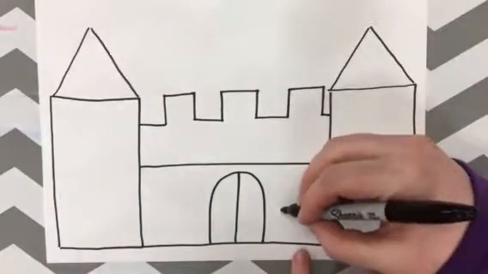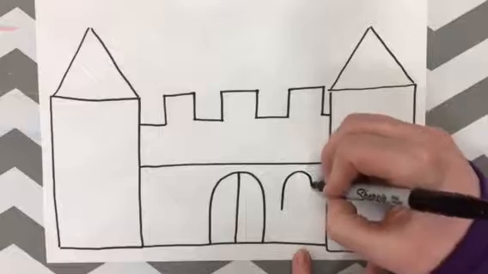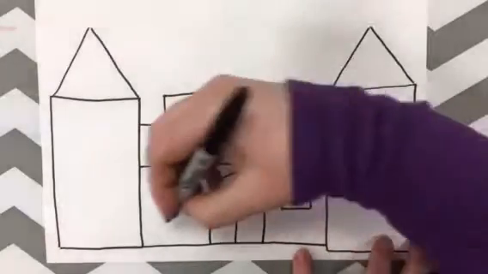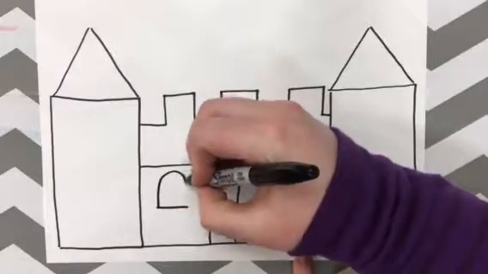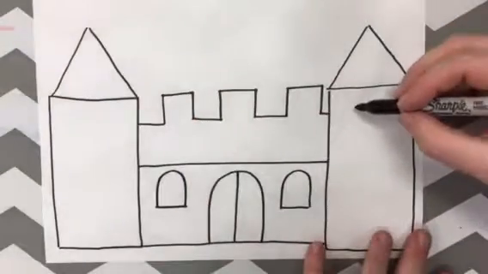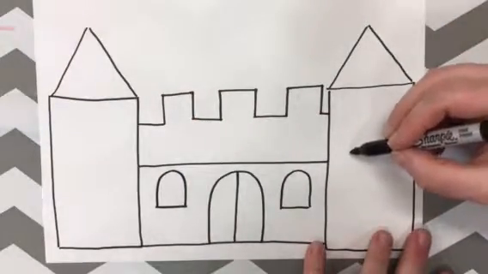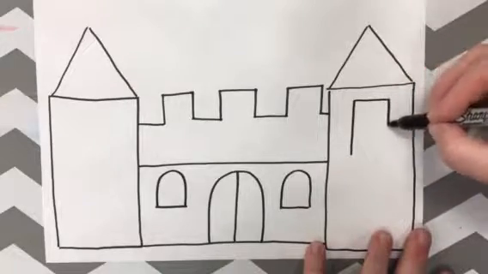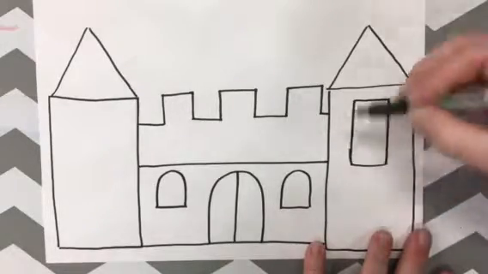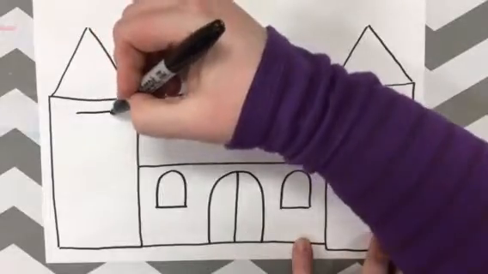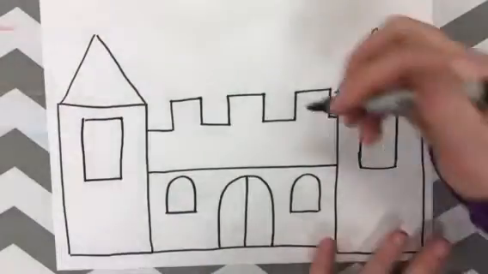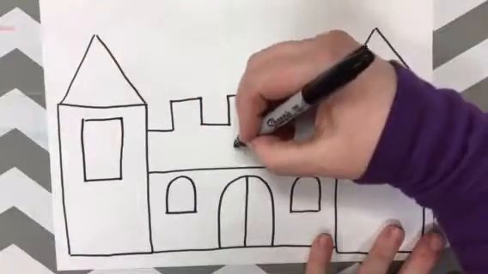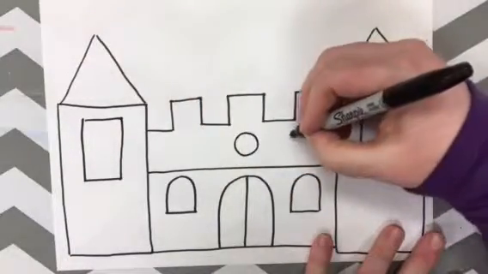So I think on the side of my castle doors, I'm gonna do some rounded windows to match. Then maybe nice tall skinny castle windows. Maybe I'll put some circles for windows.